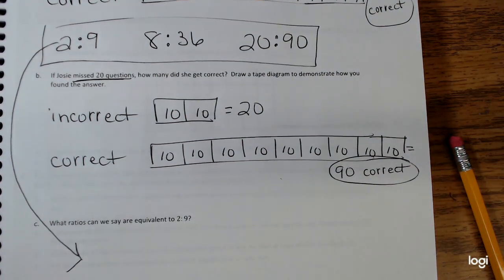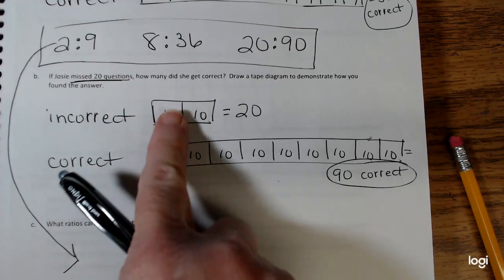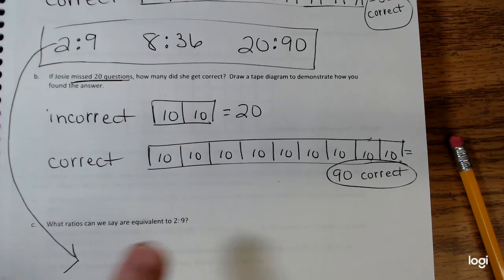Okay, so your Google form that you're going to do is very similar. You might need to make the tape diagrams on a marker board or piece of paper so that you can actually solve the problems the same way we did here.